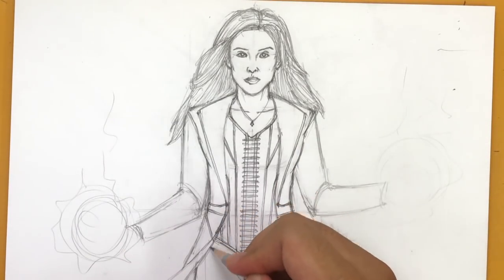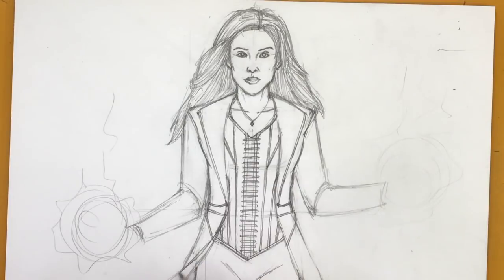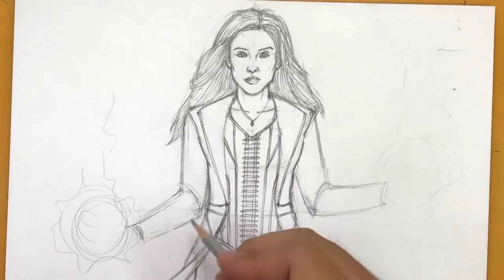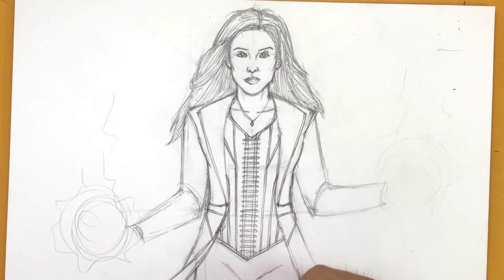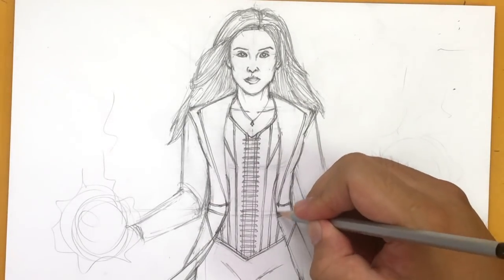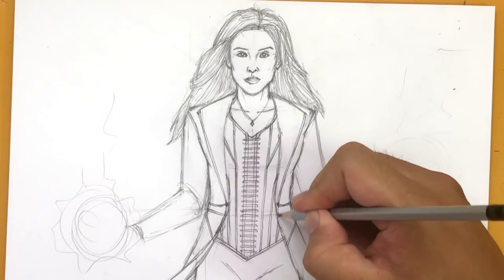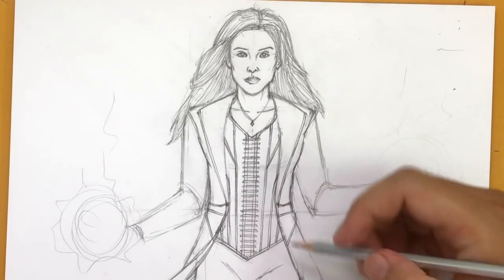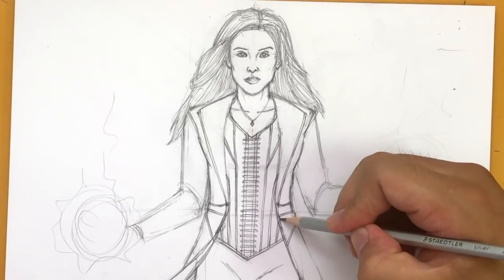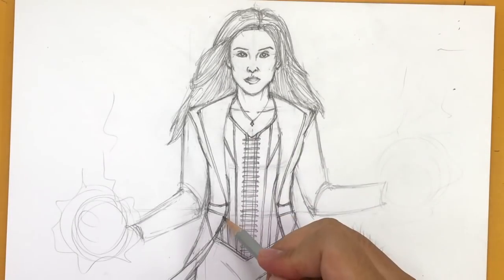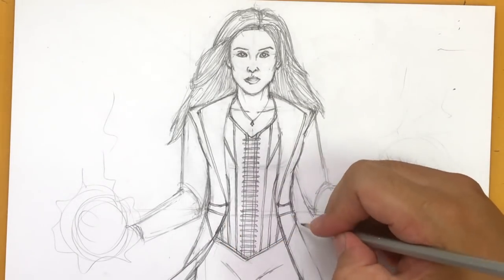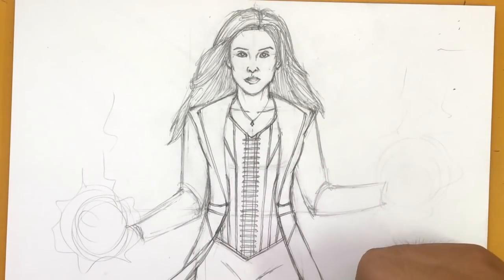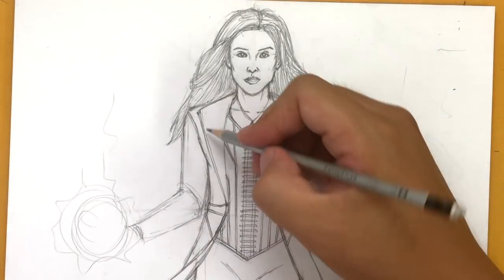I'm just going to bring this outward like this. Okay. Right here, I would color that black. Here as well. There you go. Starting over here, double up this line. There you go, there's the jacket.